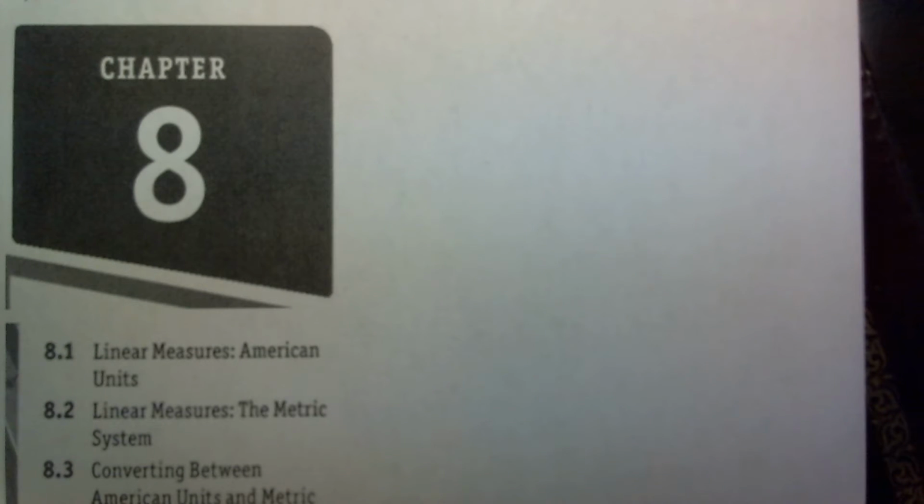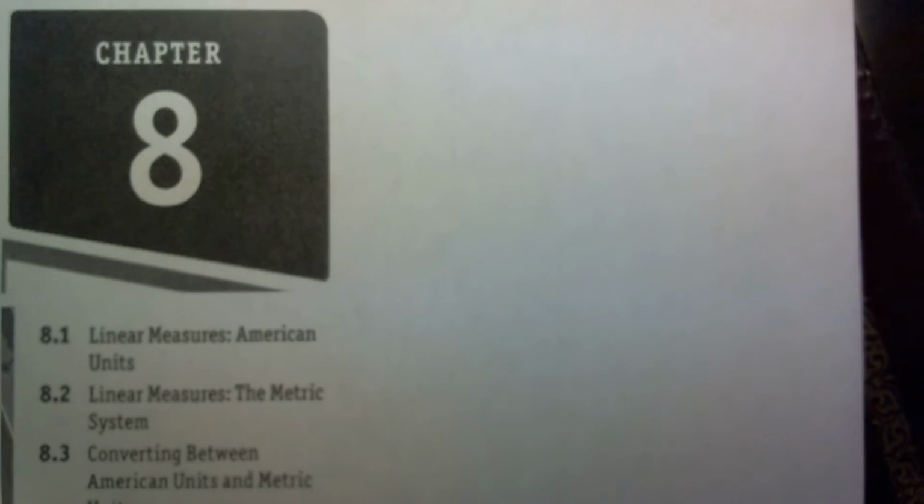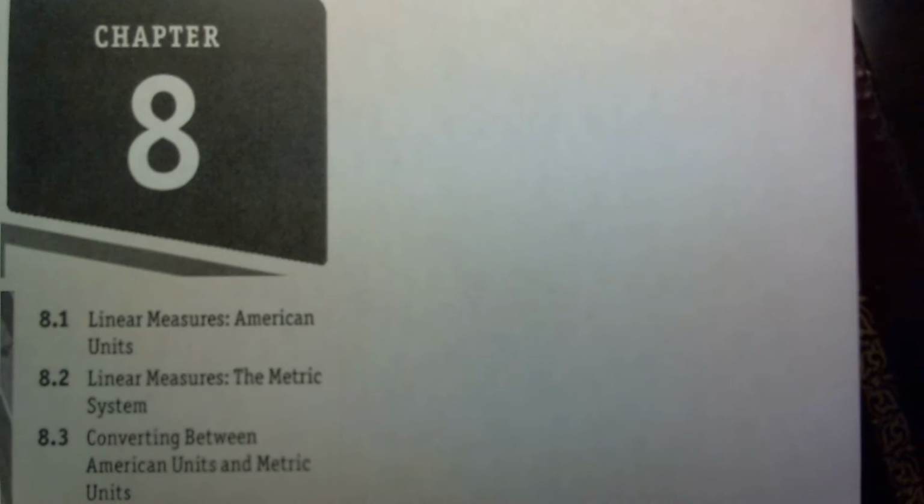Chapter 8 is about measurement, and there are 7 sections we'll be discussing here. Section 8.1 is about linear measures, the American units, and you're most likely familiar with those. Then 8.2 covers linear measures using the metric system. And in section 8.3, we learn to convert between American units and metric units.